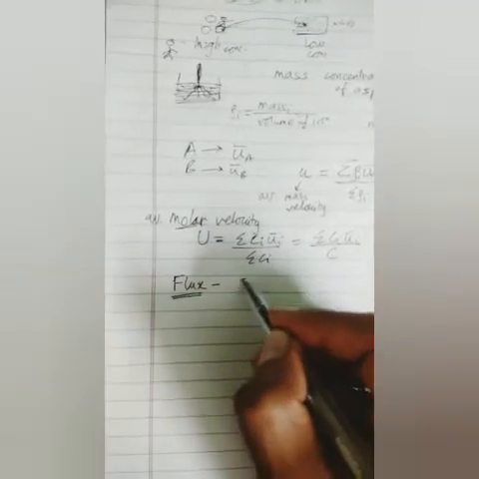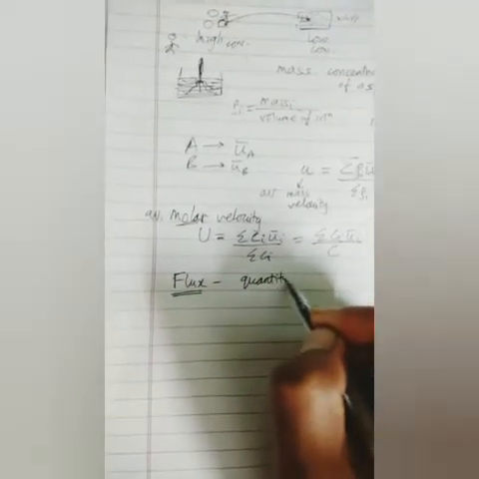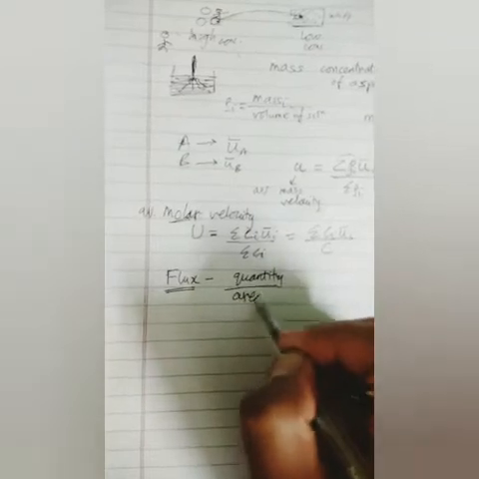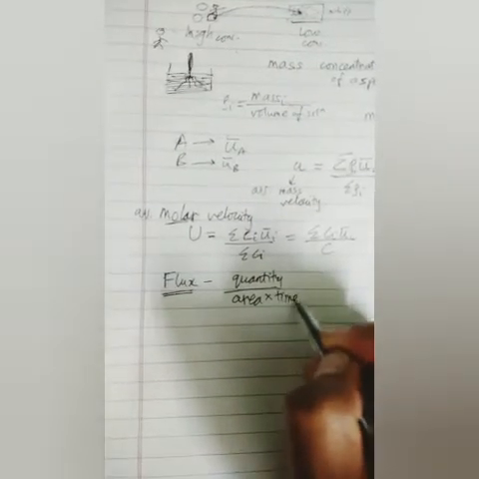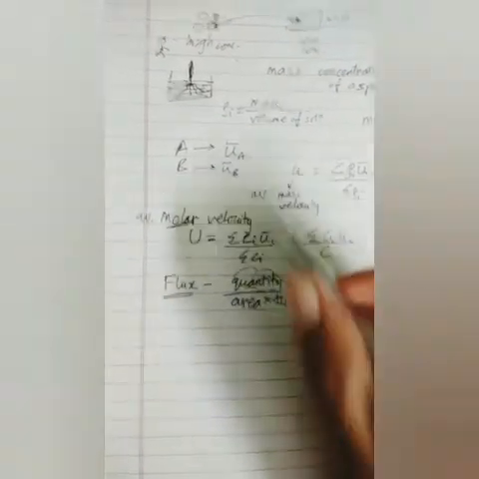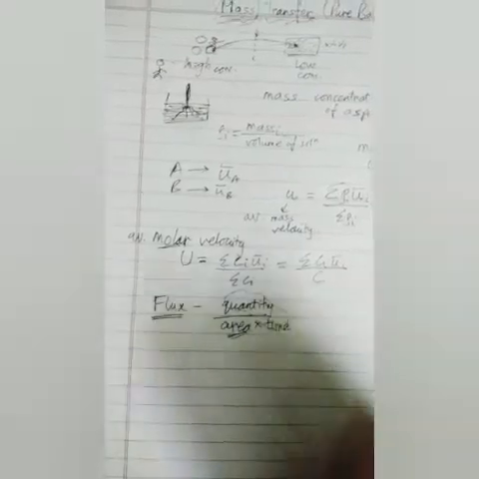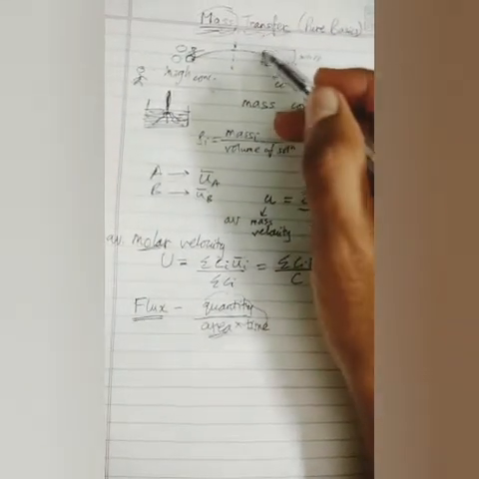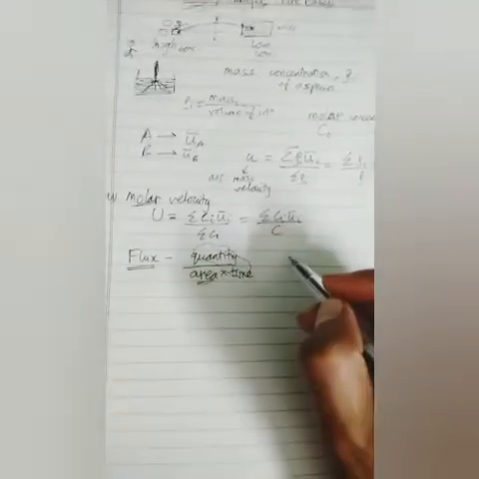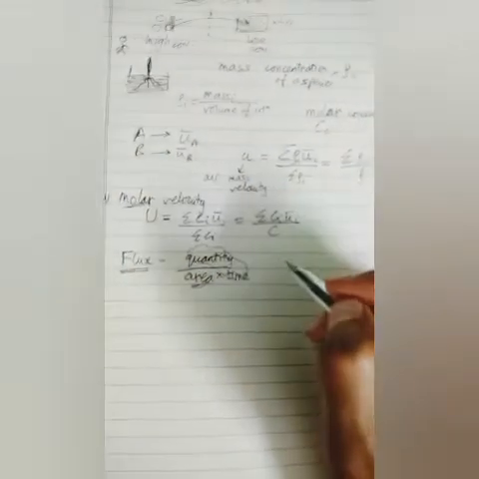What is flux? Any quantity divided by the area and time. Quantity upon time was okay, but now there is some area of diffusion, so we need to consider it. So what next? Where is our observer?